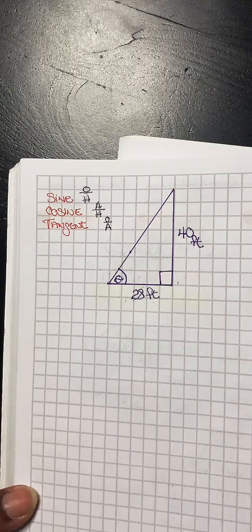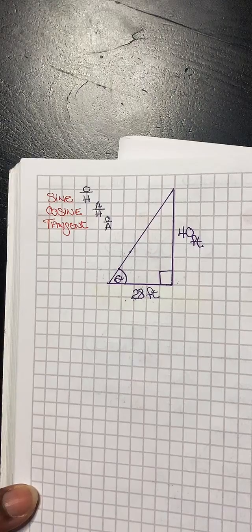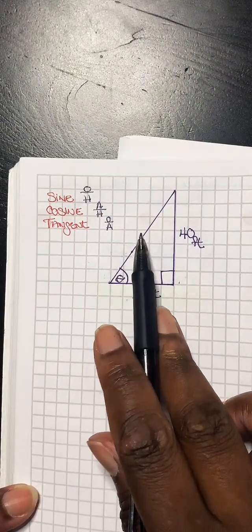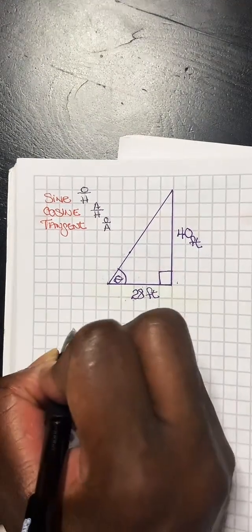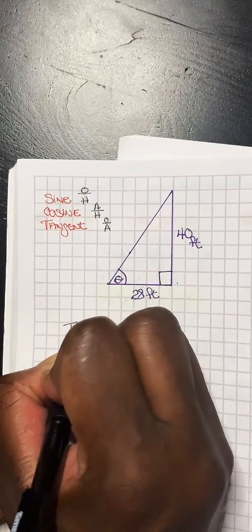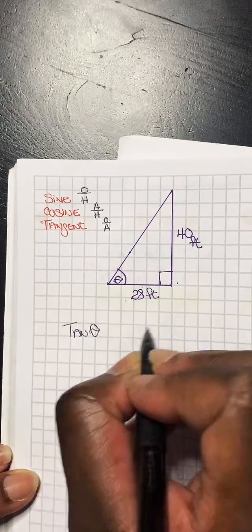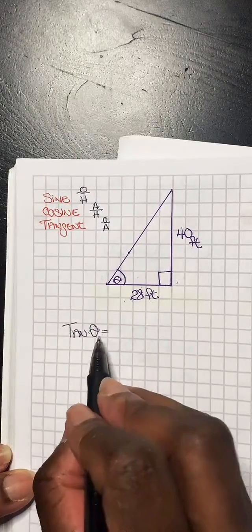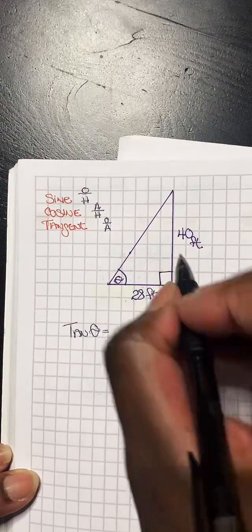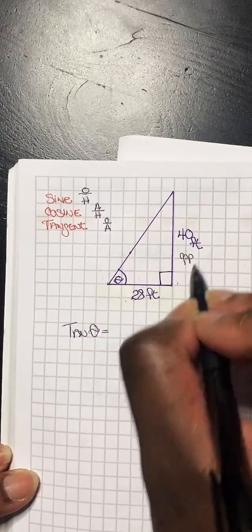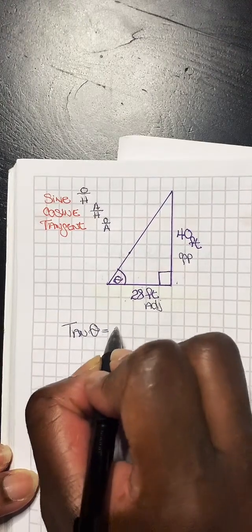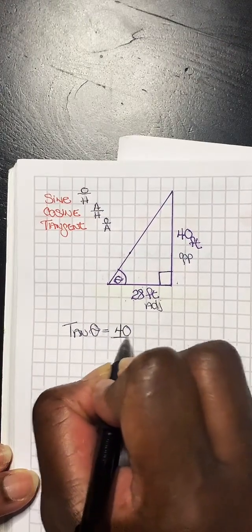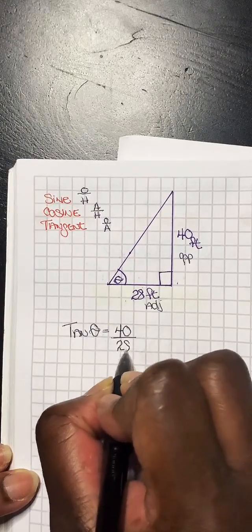What are they not giving us? What does tangent do? So tangent is basically your opposite over adjacent because they're not giving us the hypotenuse. So using tangent will be the best bet. So I'm looking at the tangent of theta. And remember, tangent is your opposite. This is our opposite over adjacent. So it's going to be 40 over 28.